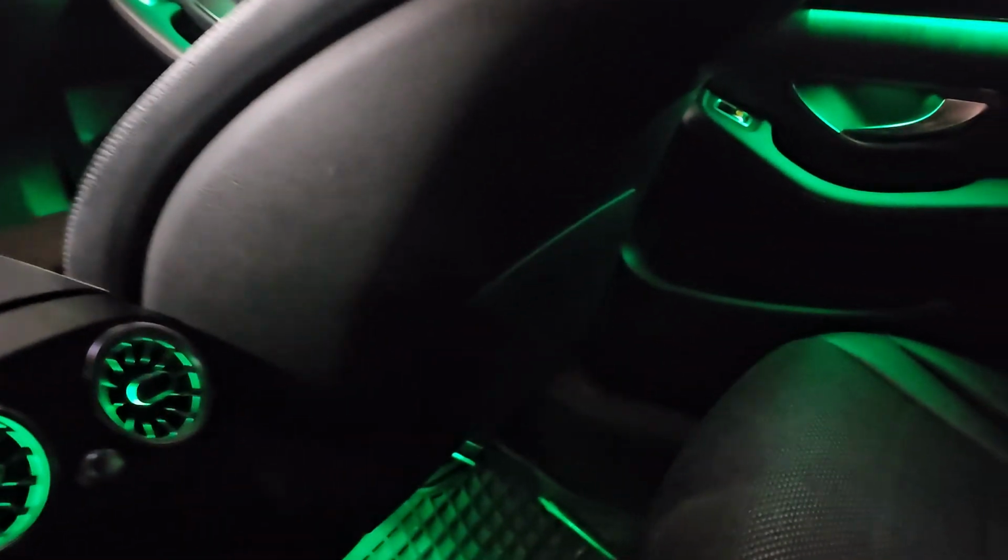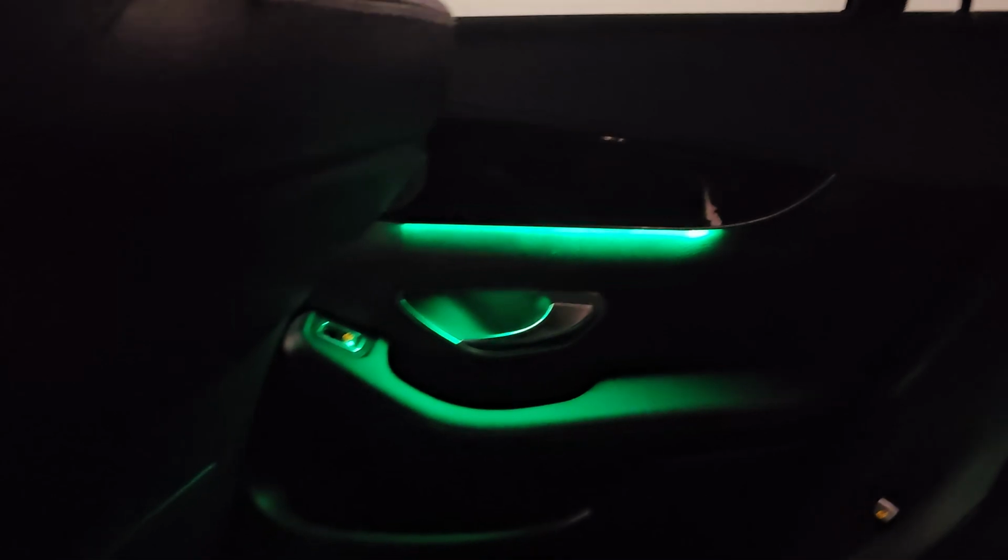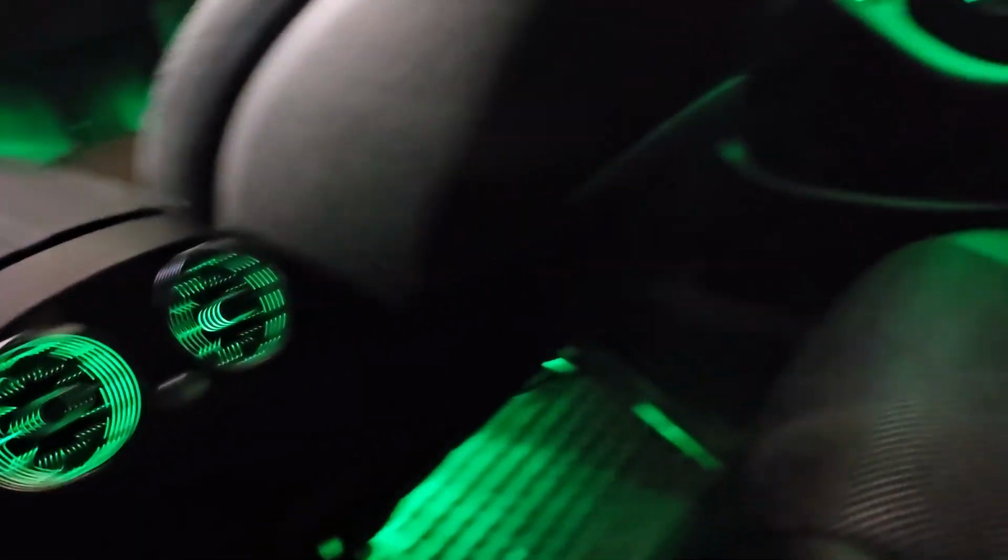I will show the back side. Here is the back side. It looks like this. We have not installed the lights on the back seats plus the speaker covers because of the customer's choice.